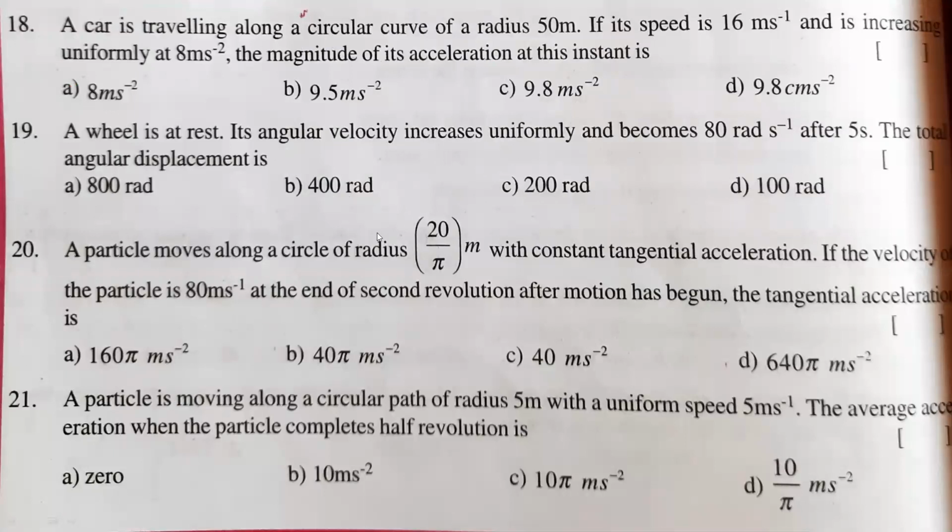The 18th problem. See the 18th question. A car is traveling in a circular path with a radius of 50 meters, and its speed increases uniformly at this rate. Then you are going to find the magnitude of the acceleration at that instant. Children, the magnitude of acceleration is given by the square root of radial acceleration square plus tangential acceleration square. How to calculate radial acceleration and tangential acceleration?